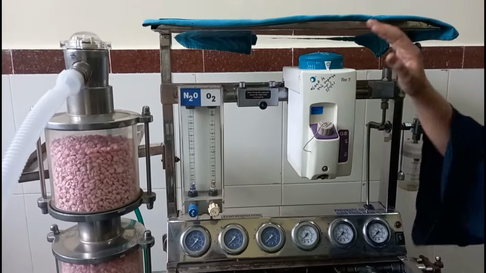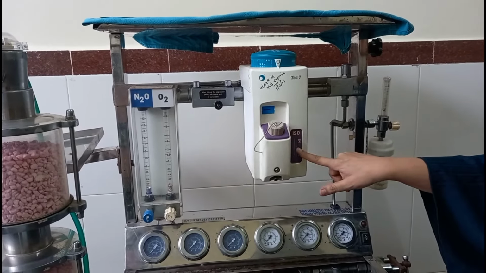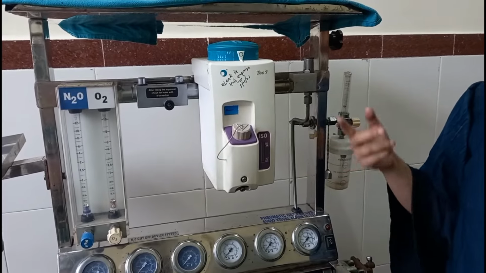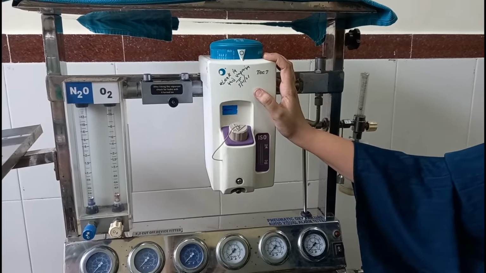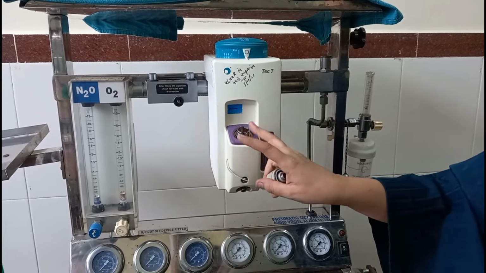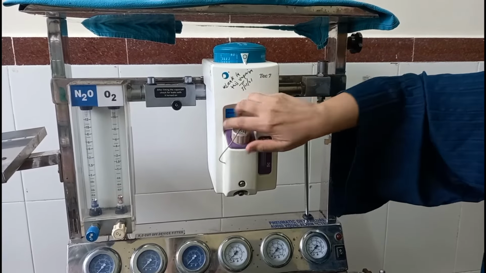Then coming to the vaporizers, as you can see, the vaporizers are also color coded. Isoflurane is blue in color, sevoflurane is yellow, and desflurane is a different color. These are again so that we do not mix up the vaporizers. The filling of the vaporizers is also done in different ways, so that the vaporizers are filled with the right anesthetic agents.